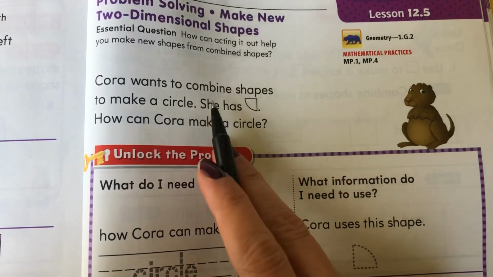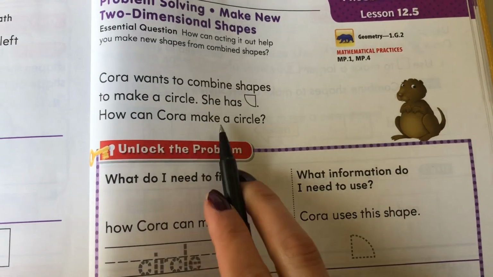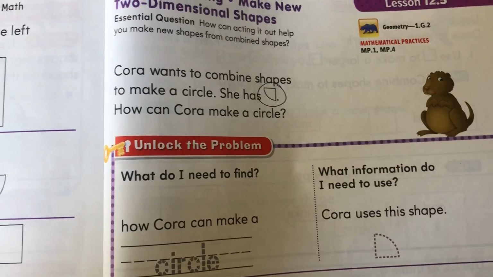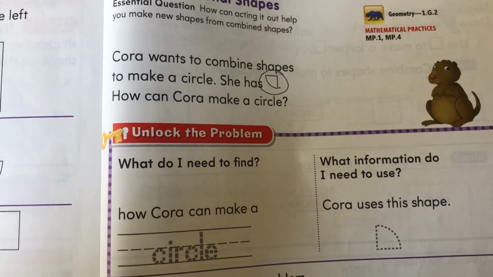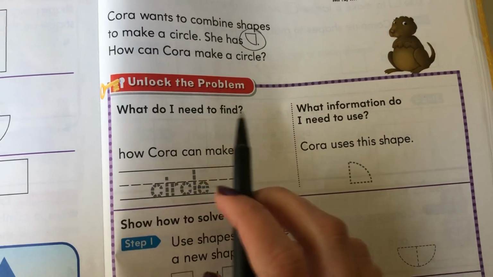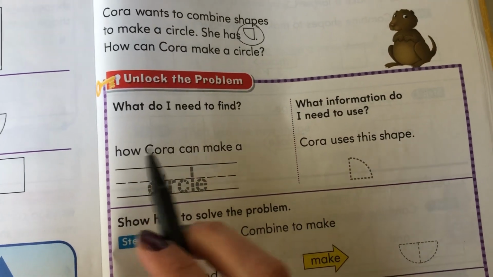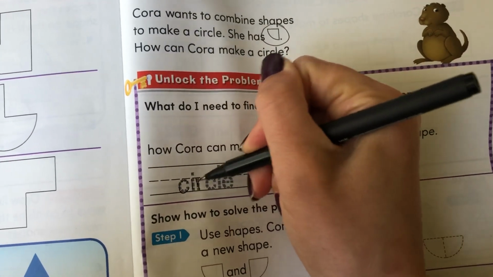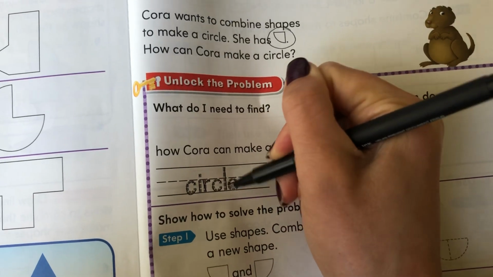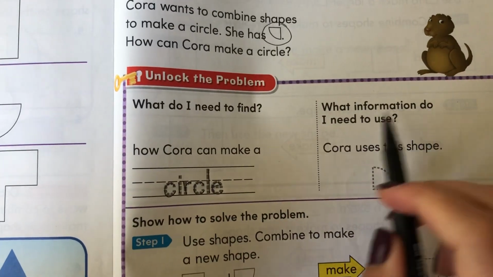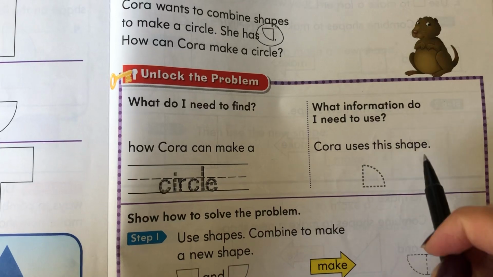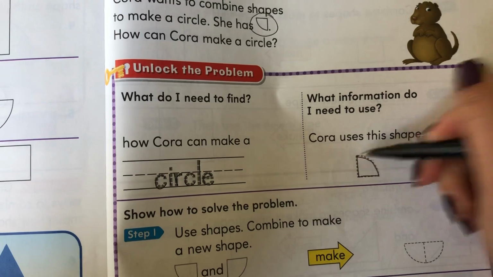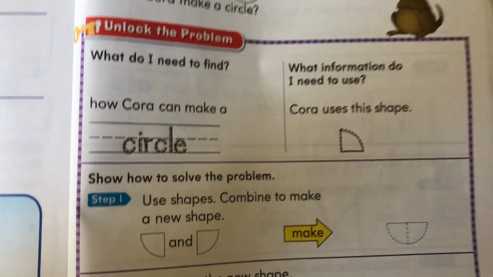Cora wants to combine shapes to make a circle. She has this shape. How can Cora make a circle? Okay, unlock the problem. What do I need to find? We need to find out how Cora can make a circle. Okay, it wants you to trace those words or the letters. What information do I need to use? Cora uses this shape. We know she's using this kind of like pizza shape, okay?